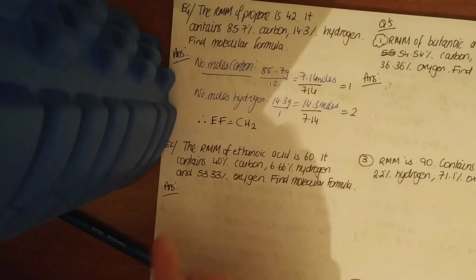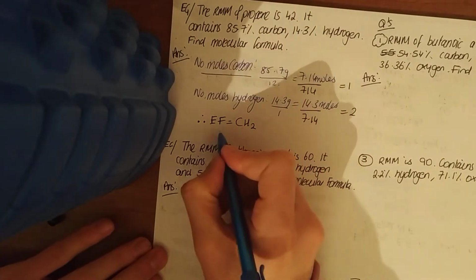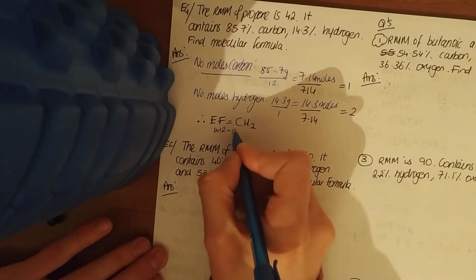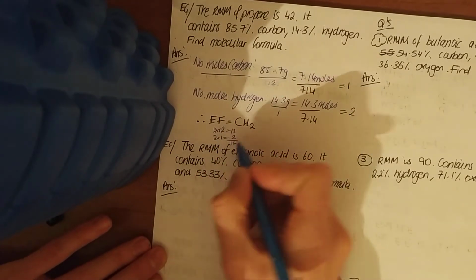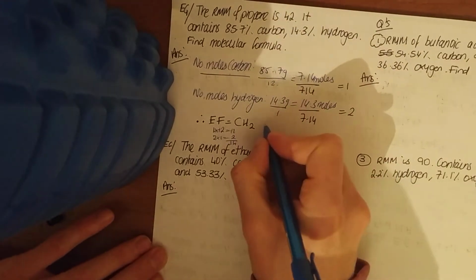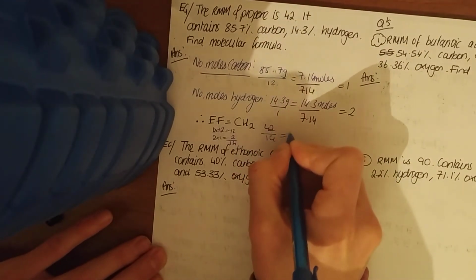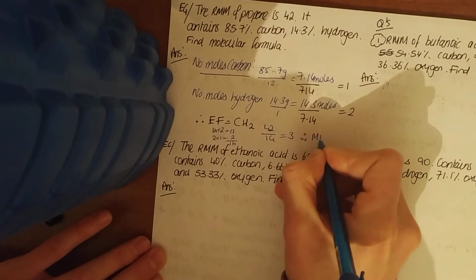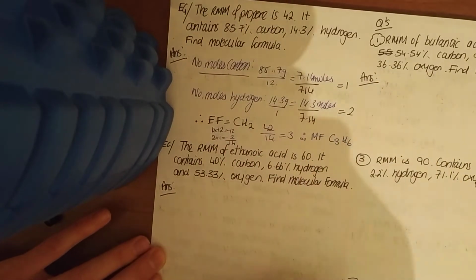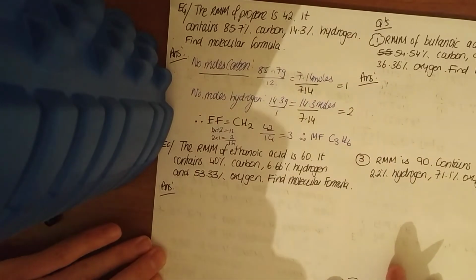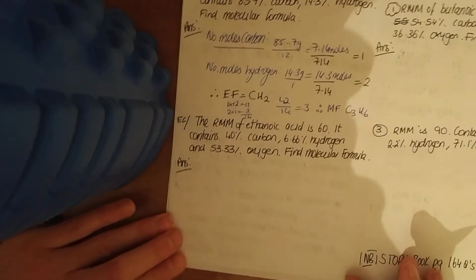Now, if we work out the mass of that empirical formula, we've got 1 by 12 is 12, 2 by 1 is 2, so 14. We want to see how many of these 14s are in 42. 42 divided by 14 is 3. Therefore, the molecular formula is going to be 3 of those units, C3H6. Difficult enough. Next one.